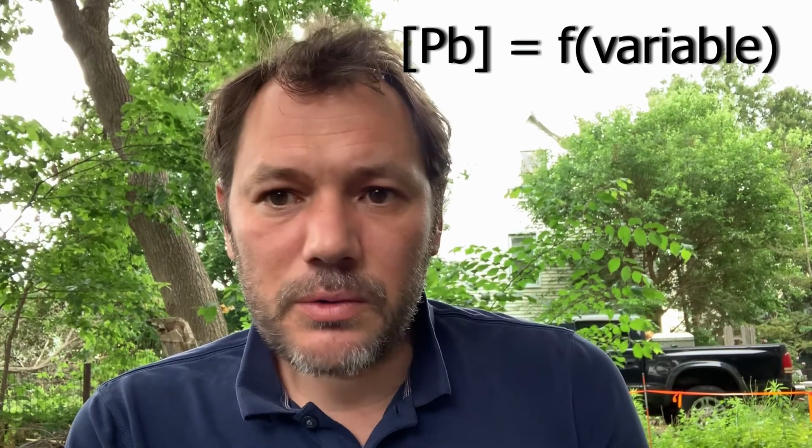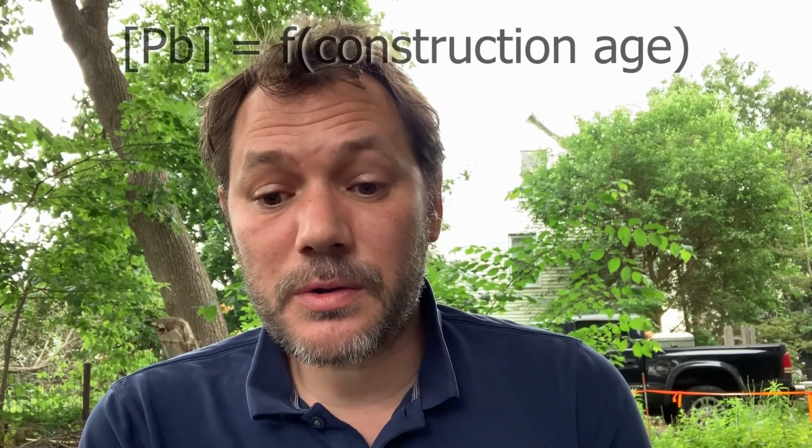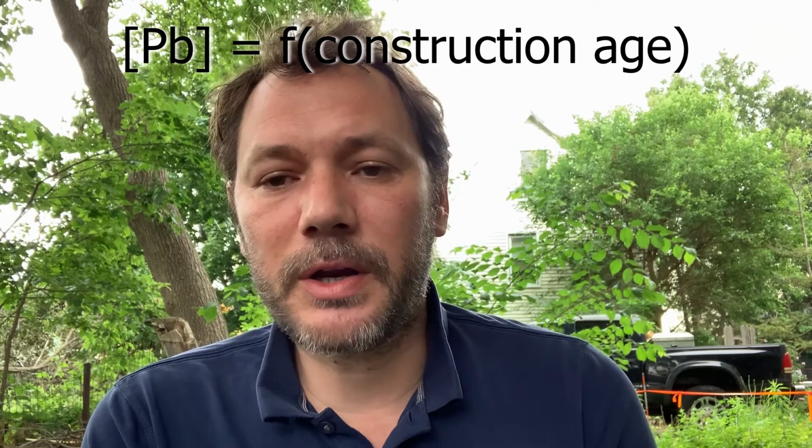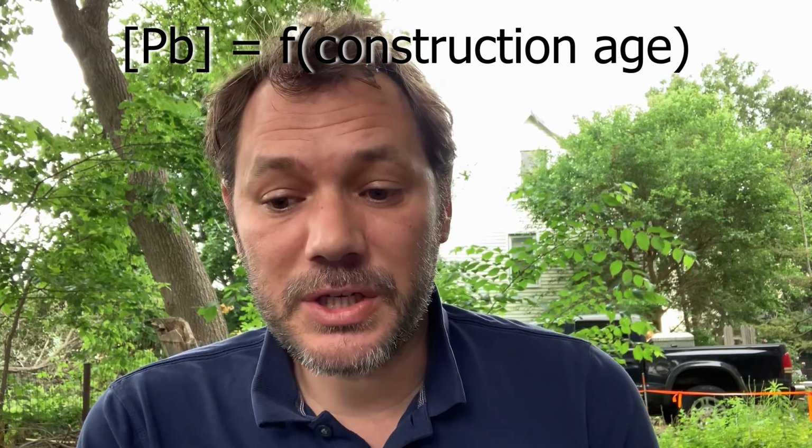So each of you simply needs to determine what your variable is and graph that accordingly. In the case of the example that I used to sample my house, the variable is building construction date, or in other words, building age. So once you have determined your variable, you will build a dataset into a usable one.